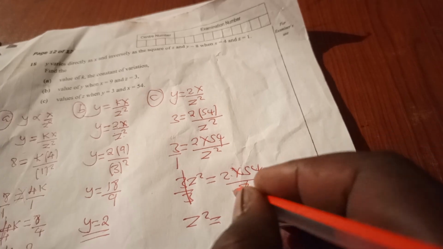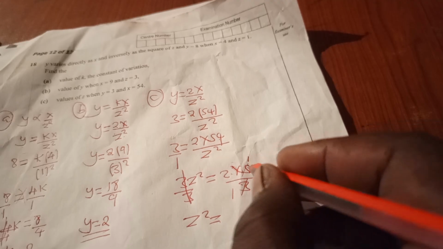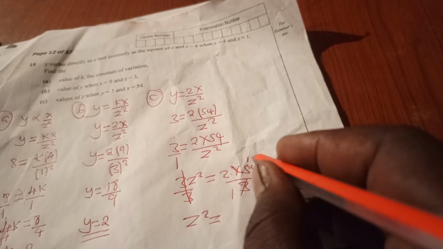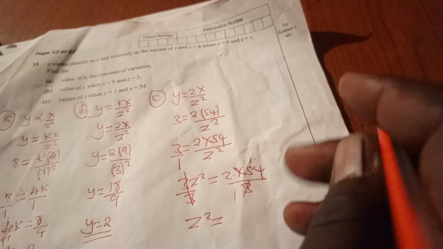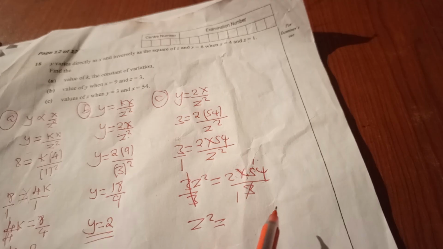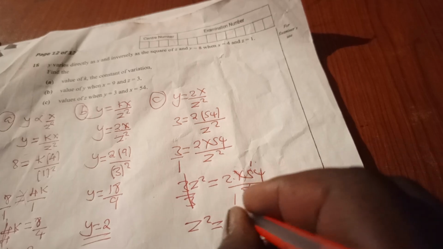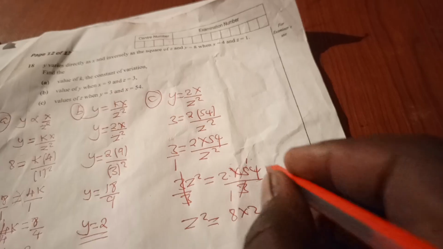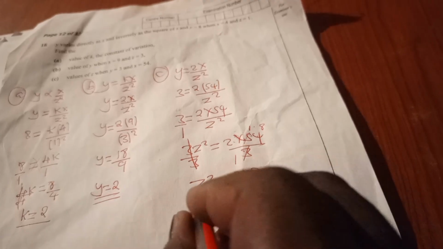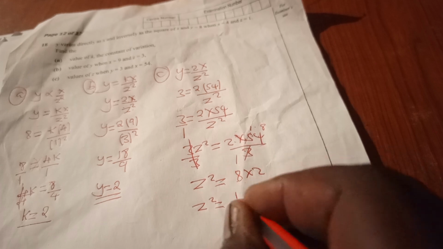So 3 here, it's 1. 3 into 54: 3 into 5 is 1, remainder 2, then 3 into 24 is 8. Then the 8 times these two here gives 2 times 8. So z square is equal to 8 times 2, which is 16.